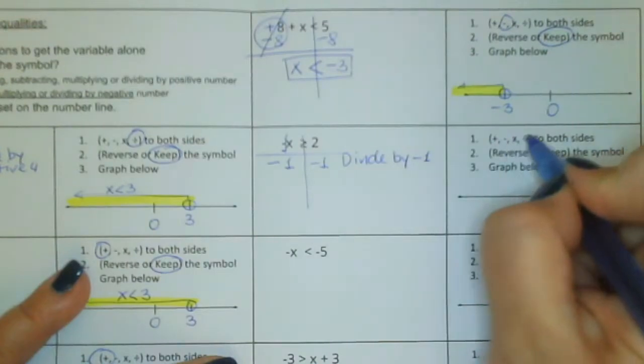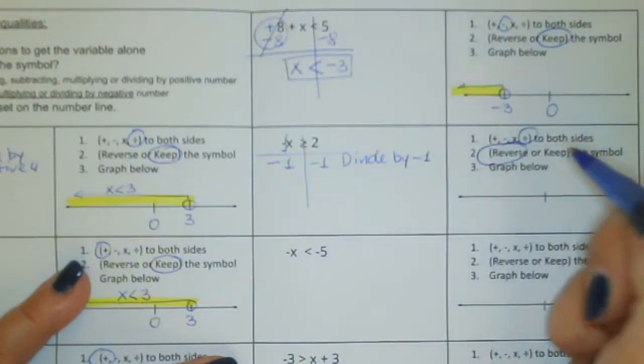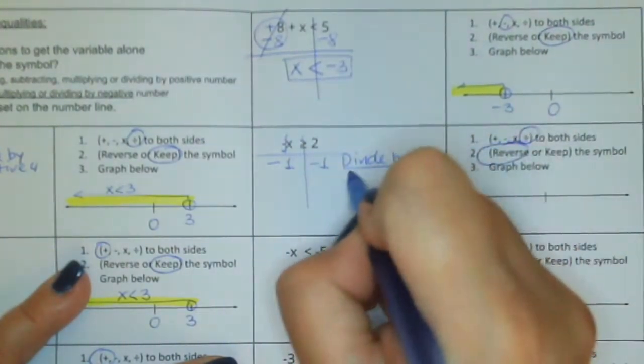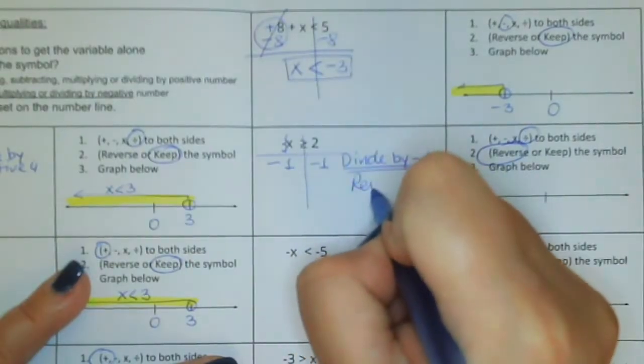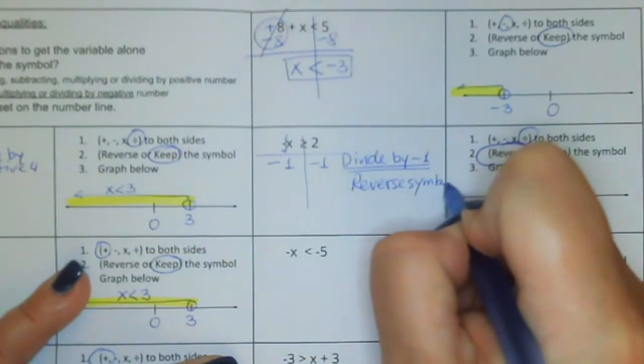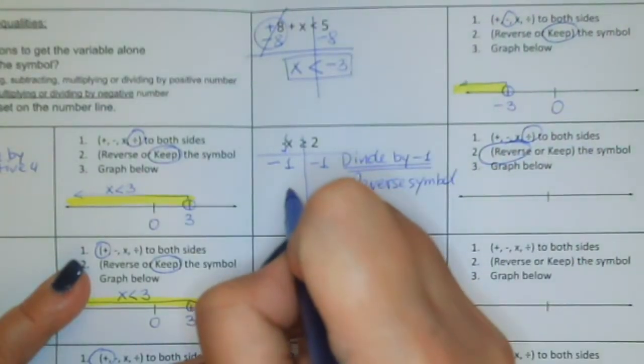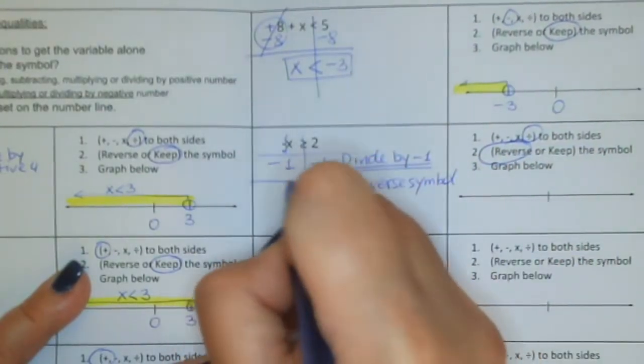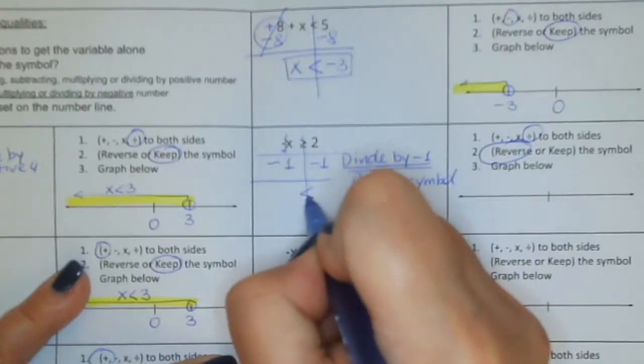Once you divide by a negative, we reverse. So dividing by negative, reverse the symbol. It's important to remember that division by negative, we have to reverse the symbol.